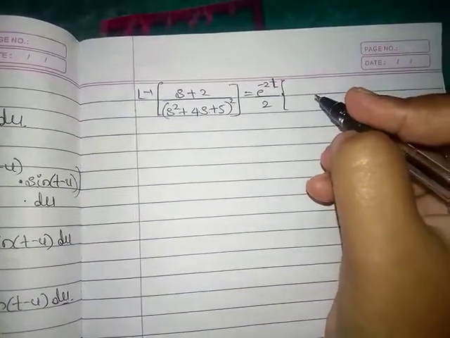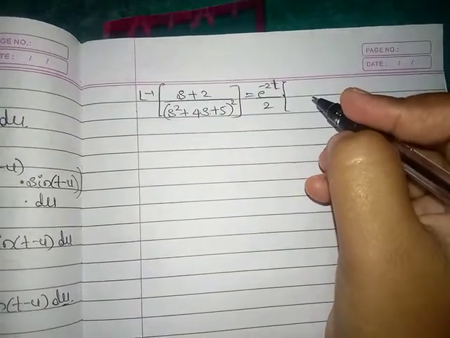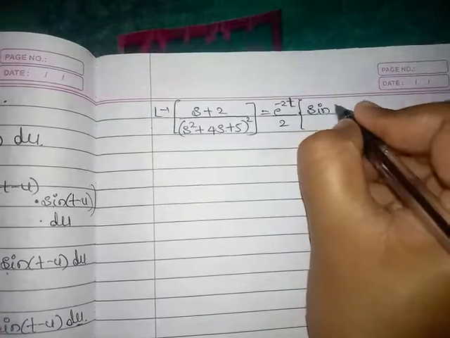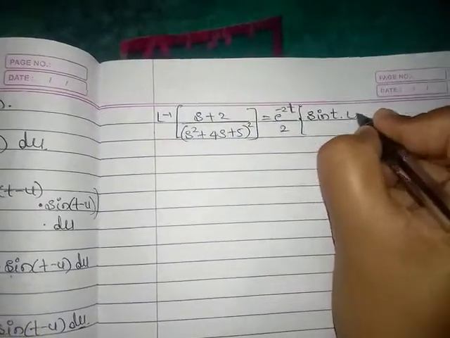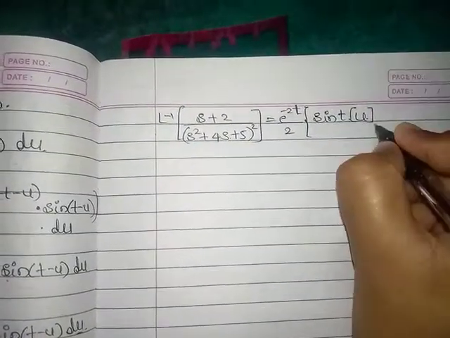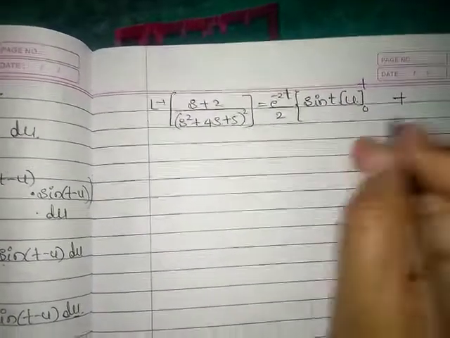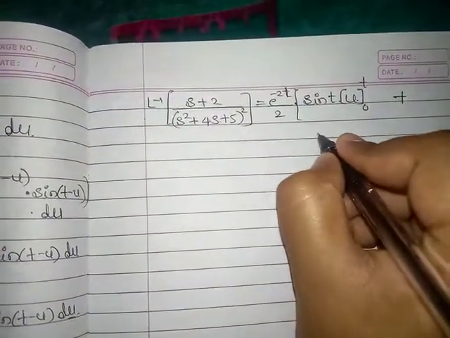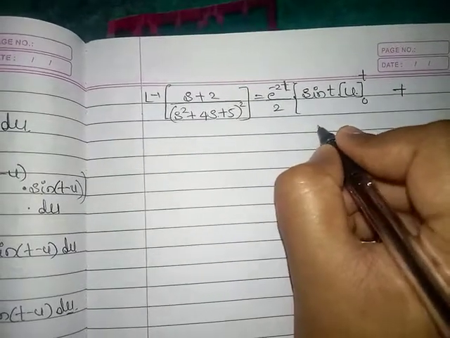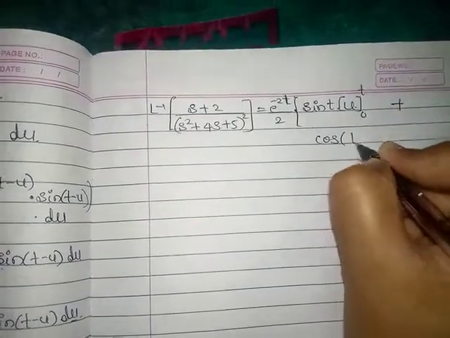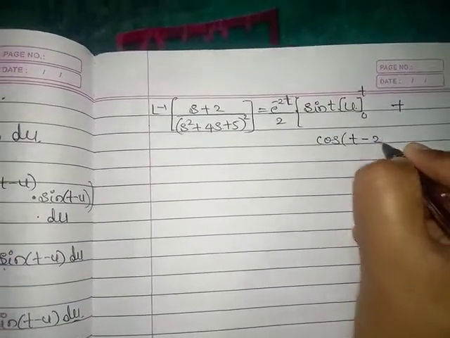Sin t is constant, so the integration of this one is sin t into u, limits from 0 to t, plus the second term here, which is cos of t minus 2u.